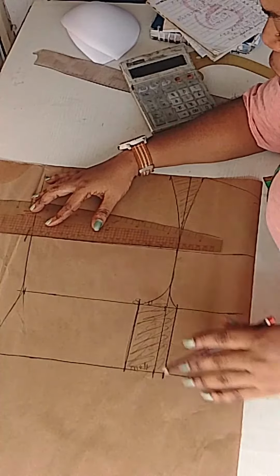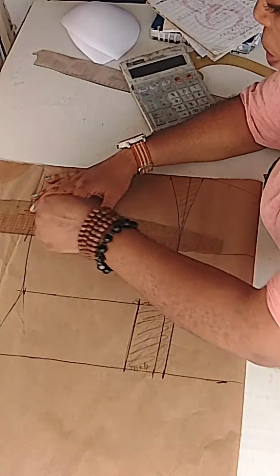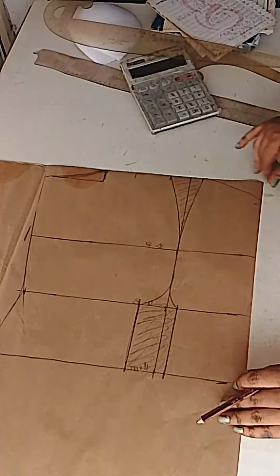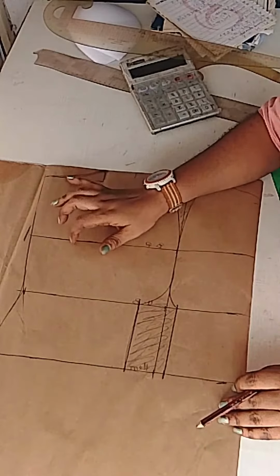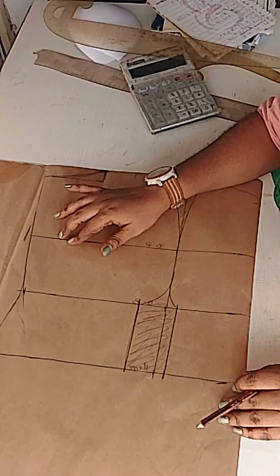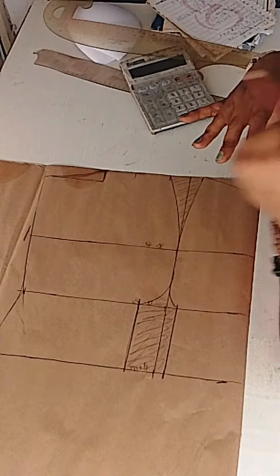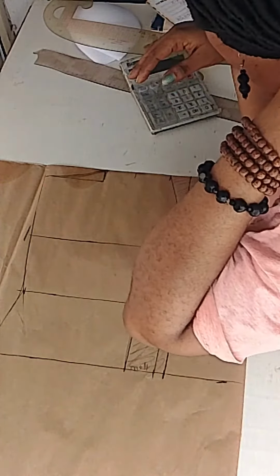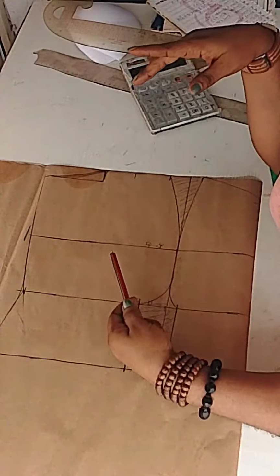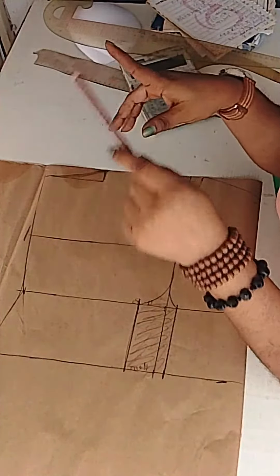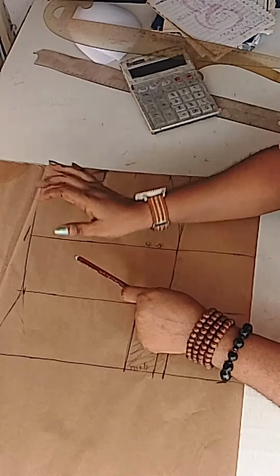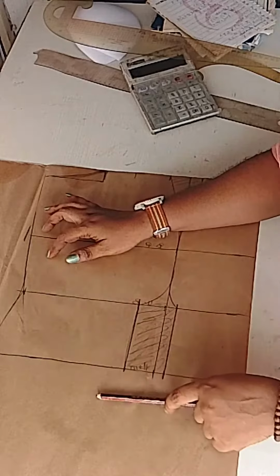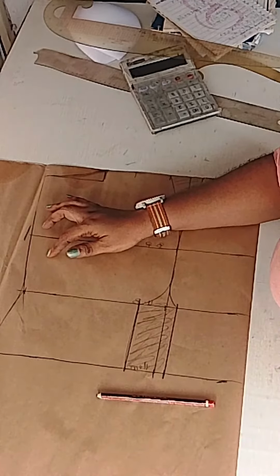So at this point we are almost done drafting this upper bodice. In closing our side bust dart, this is your bust points. The difference between your back half length and your front half length, the difference between the two, is what we use as the side bust darts. Do you understand the difference between the two?